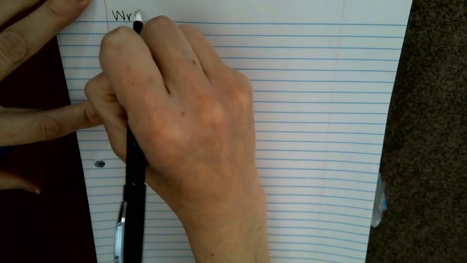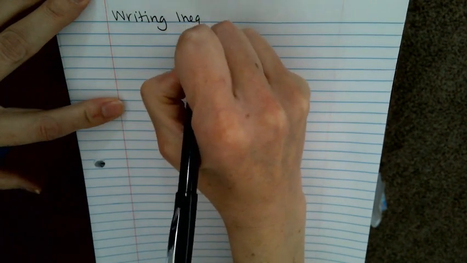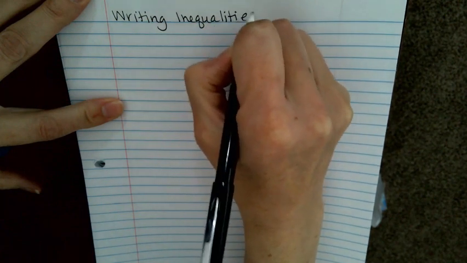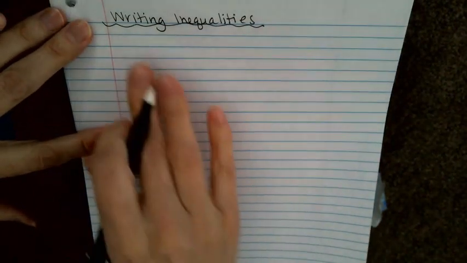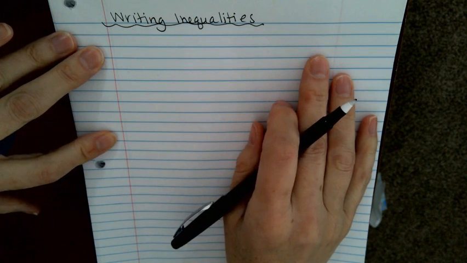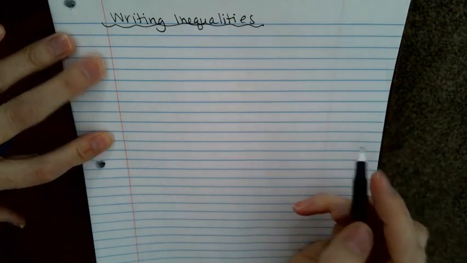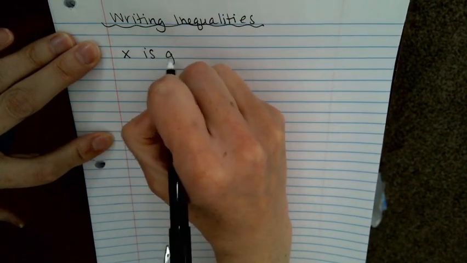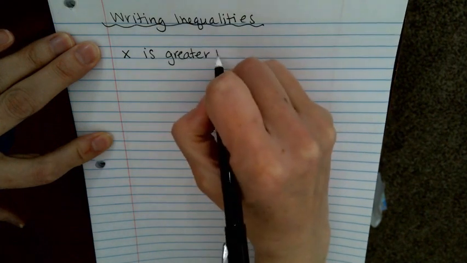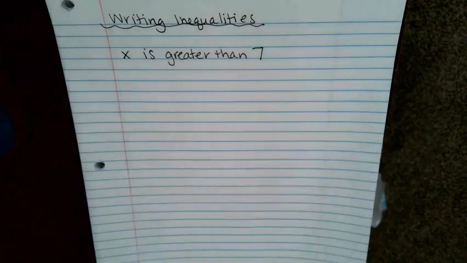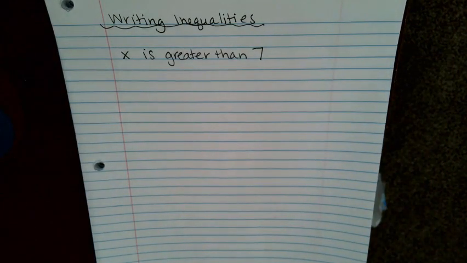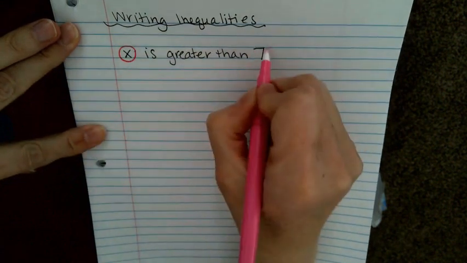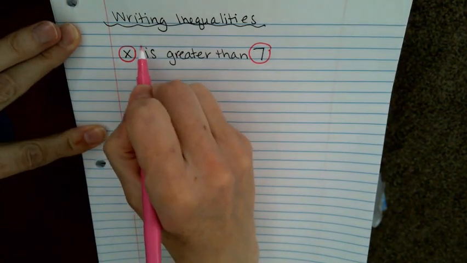So now what we are going to do is practice writing inequalities from a word problem. What we're going to do is really just practice how the words and symbols match. So let's say that I had x is greater than 7. So we have x and we have 7, and here's this right here, is greater.